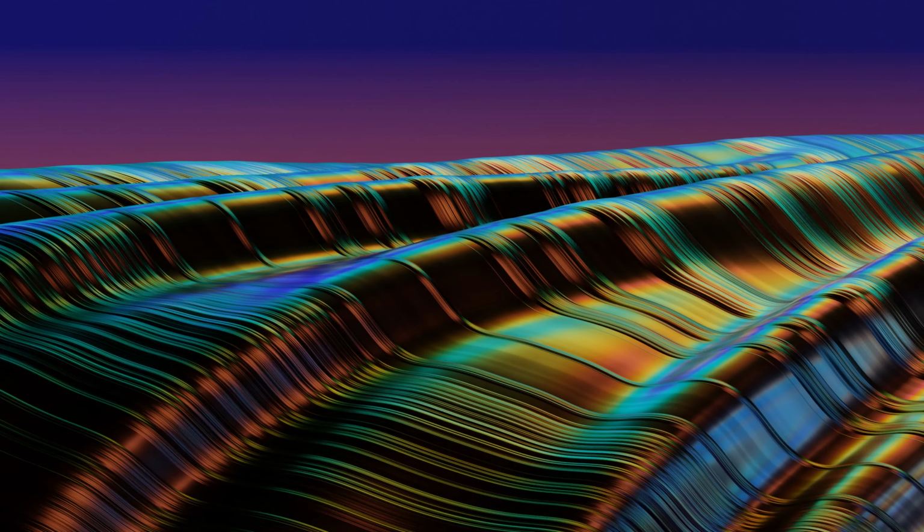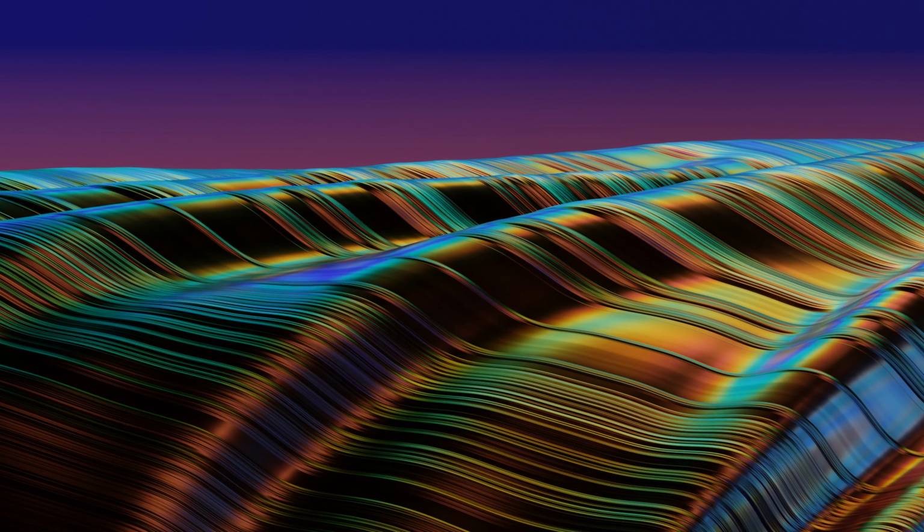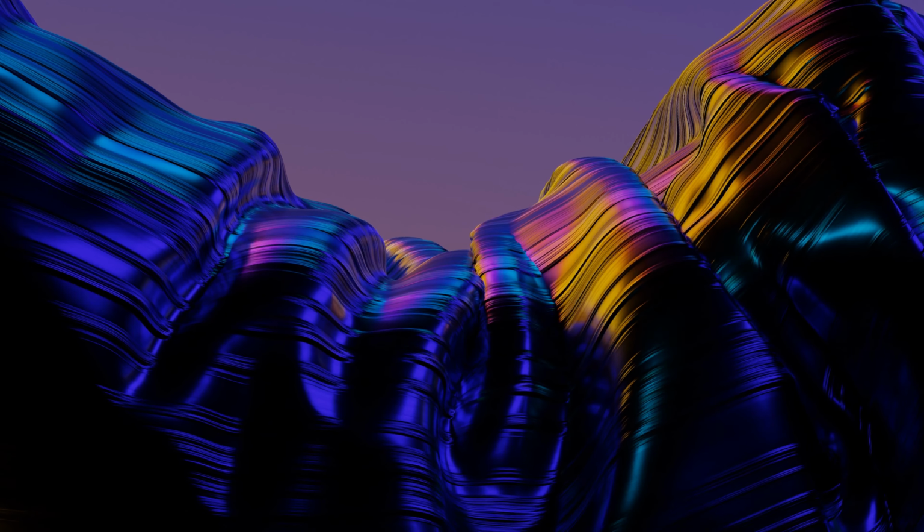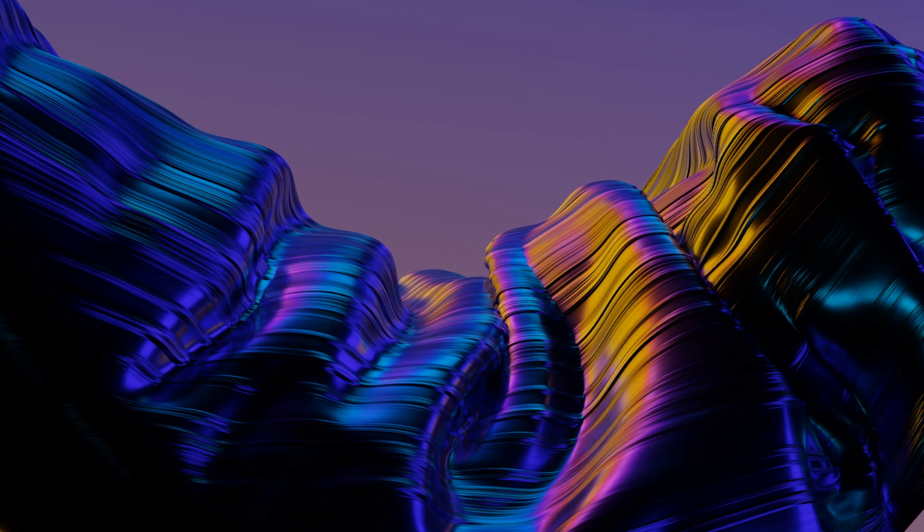Let's take a look at how to create an animation like this. We're gonna use the cloth simulation to create a mesh and the wave modifier for the animation, plus some simple materials and a simple world environment. So let's go.